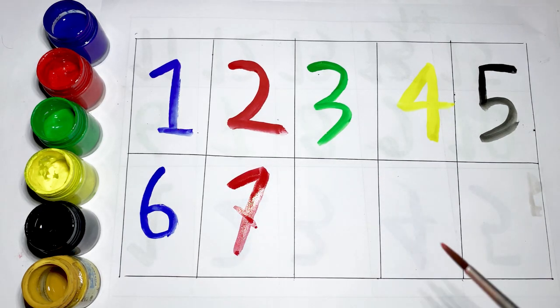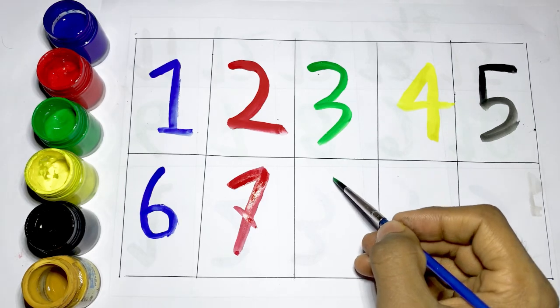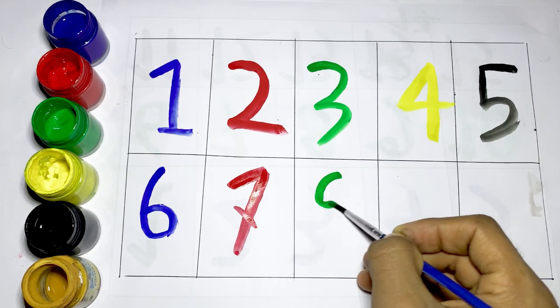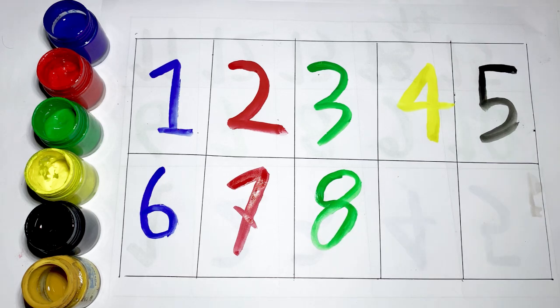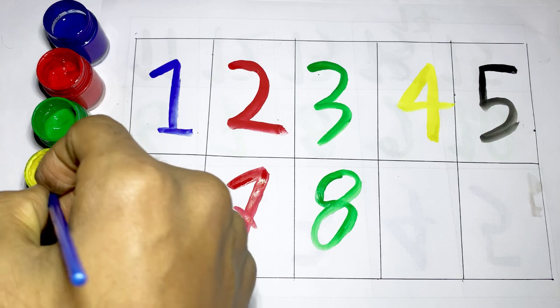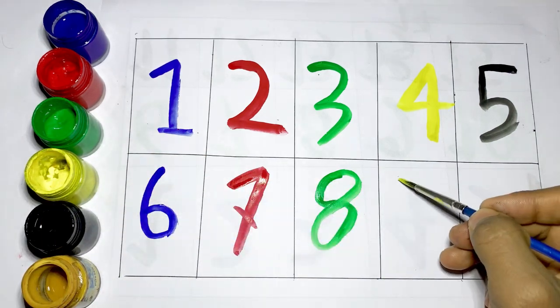S-E-V-E-N, 7. Kids, now 8. The number 8, and use green color. E-I-G-H-T, 8. Kids, now 9. The number 9, and use yellow color.